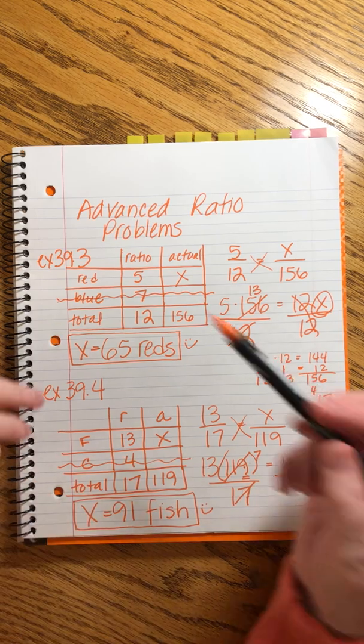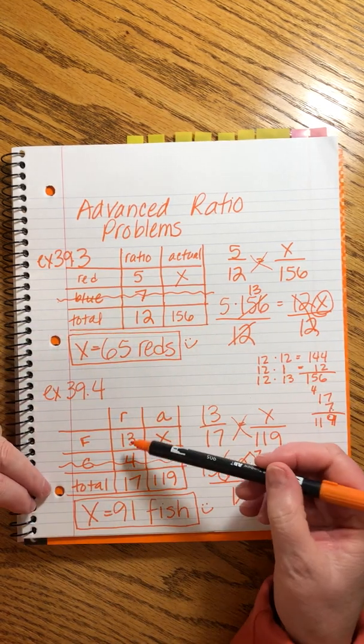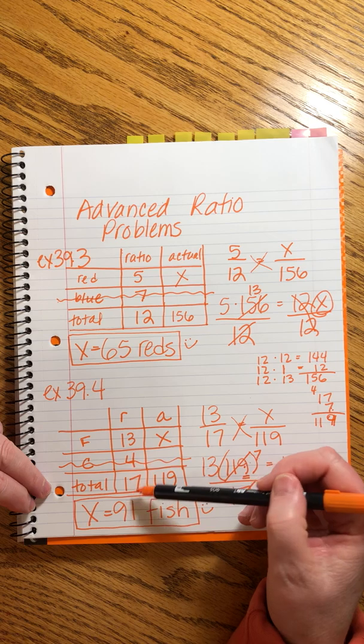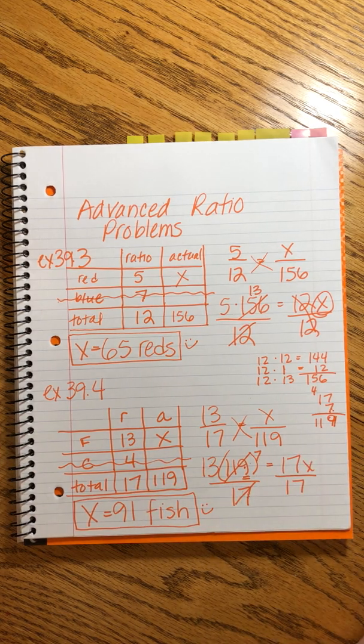Okay, advanced ratio problems. Moral of the story, always add a total line now, and you just add together these two numbers to get this one. All right, 39 is done.